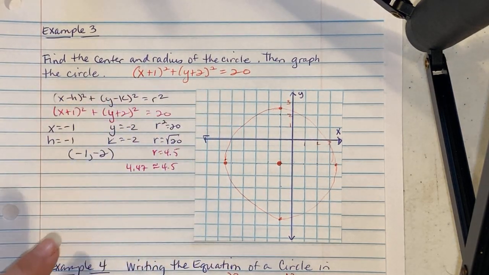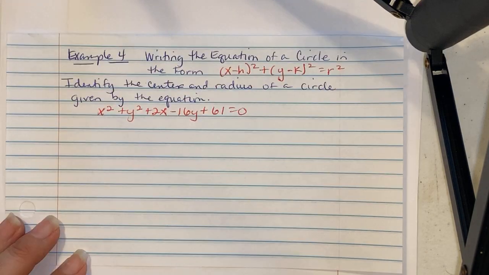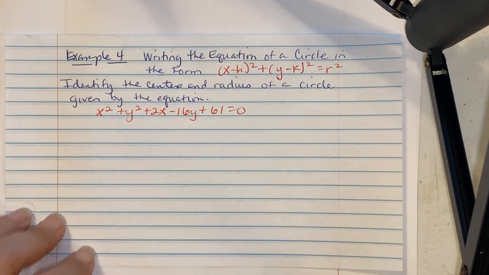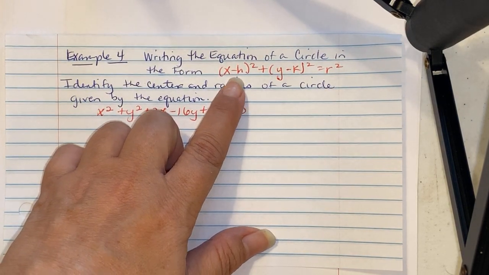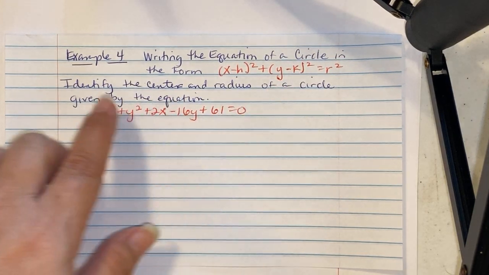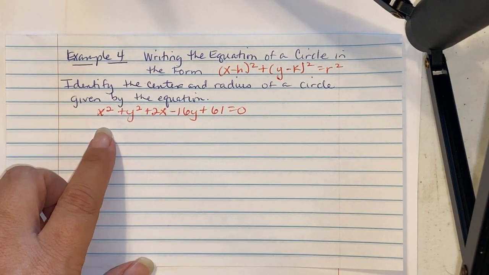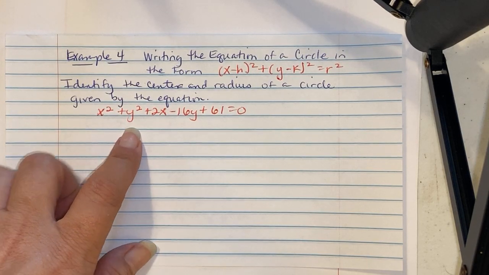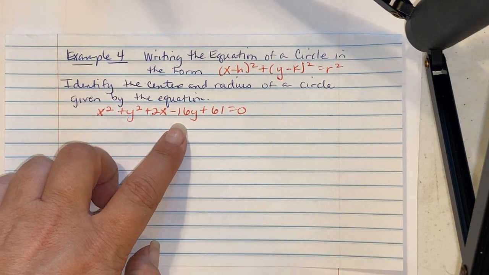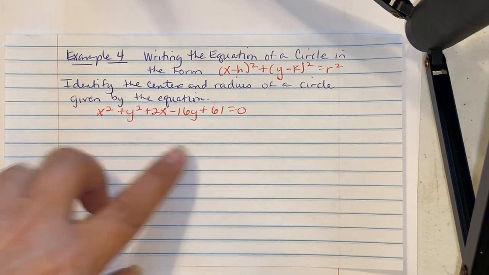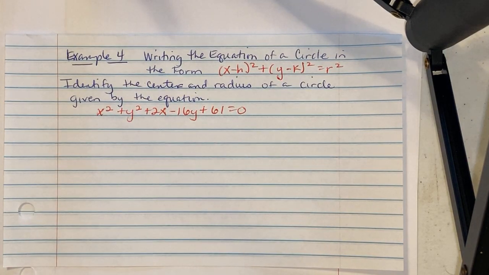So if we go to example 4, how do we take an equation that's in expanded form and collapse it to our circle formula? Give me a second. So in example 4, it says writing the equation of a circle in the form x minus h squared plus y minus k squared equal to r squared. It says identify the center and radius of a circle given by the equation. So in our equation, they gave us x squared plus y squared plus 2x minus 16y plus 61 equal to 0. First thing you want to do is group your variables together.